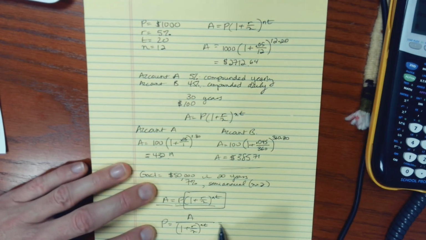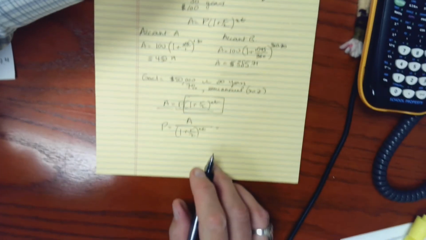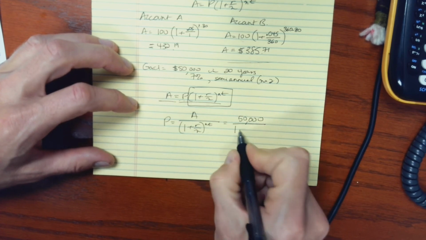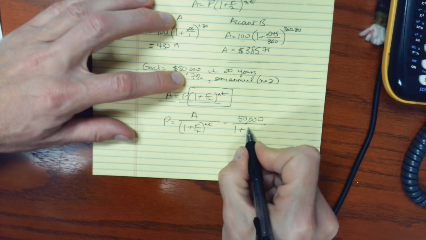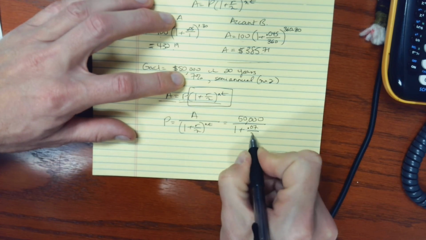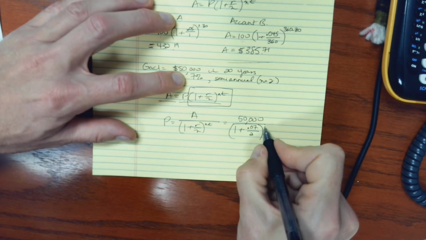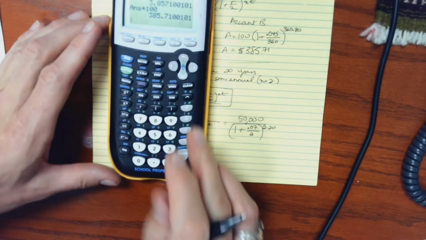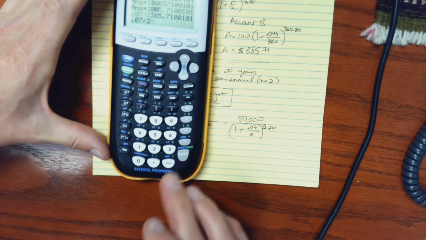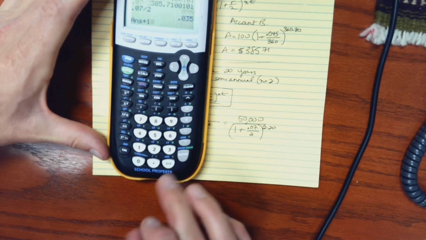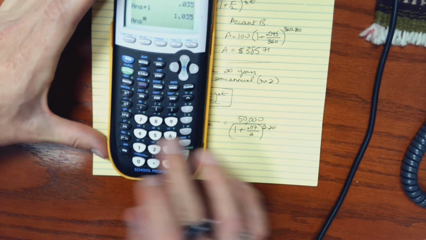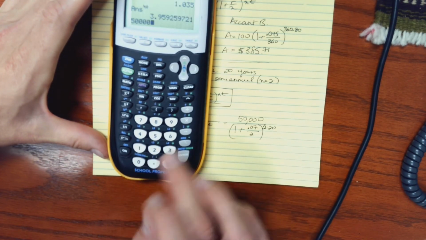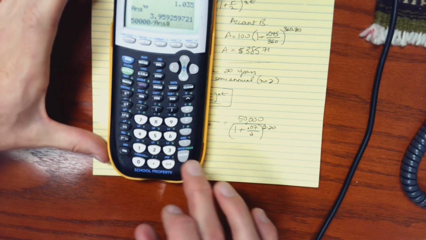So using this formula, I'll take 50,000 divided by 1 plus, my interest rate is 7%, so 0.07 over n, which is 2, and n times t is 2 times 20 years. So let's say 0.07 divided by 2, and add 1, and raise that to the power 2 times 20, which is 40, and I need 50,000 divided by that result.